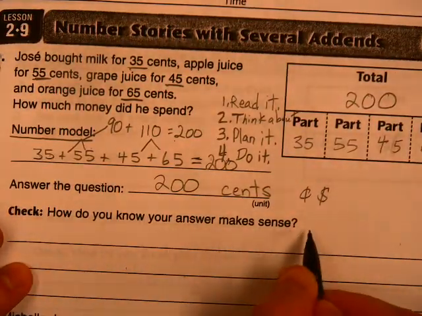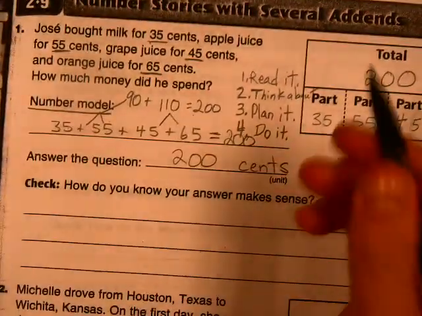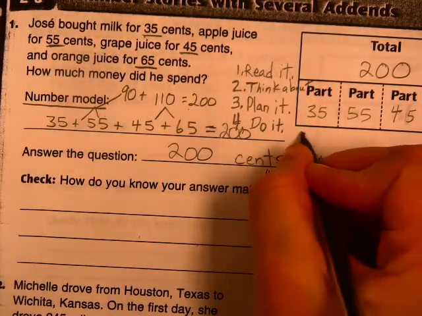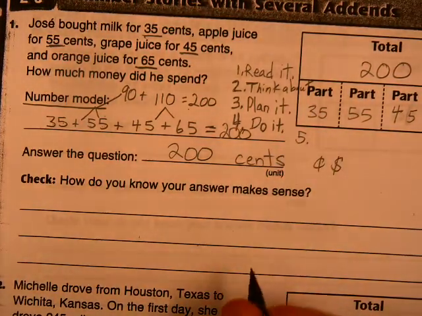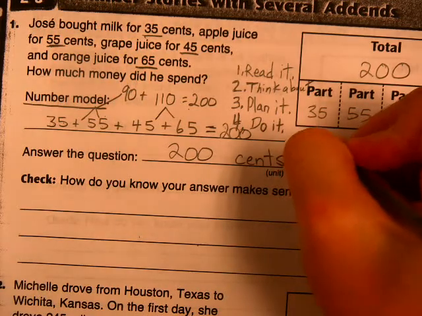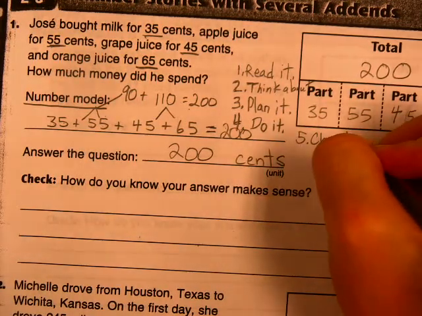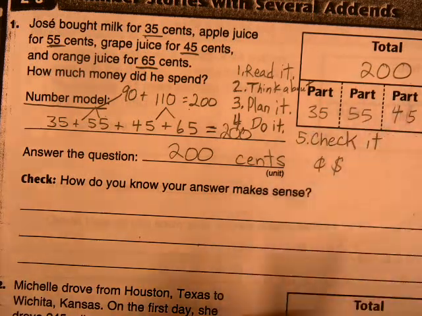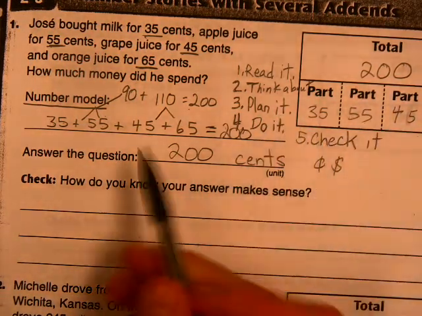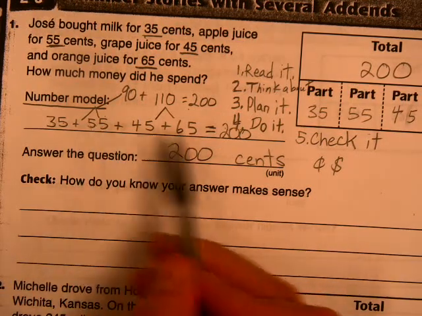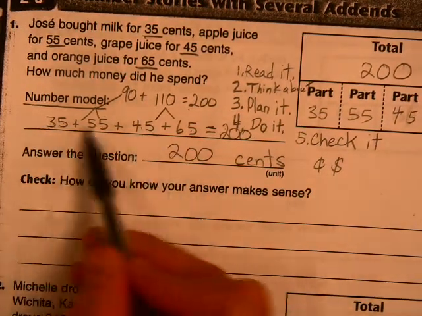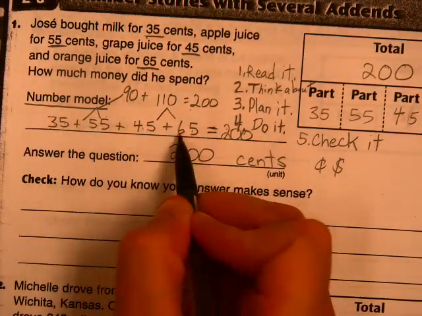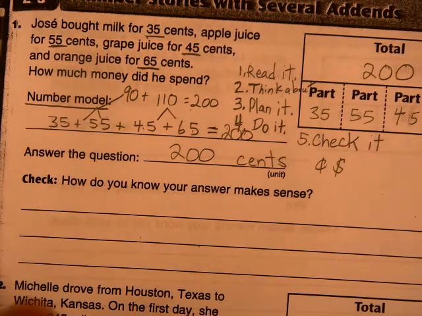How do you know your answer makes sense? Well, what's step number 5? Raise your hand. You check it. Good. Okay, so I'm going to check it. I'm going to see if this makes sense. I might subtract these away from 200. I might add them up a different way. I might do 55 and 65 or 45 and 35 in a different order. I know that these numbers, just looking at them, I can estimate they would equal 200.